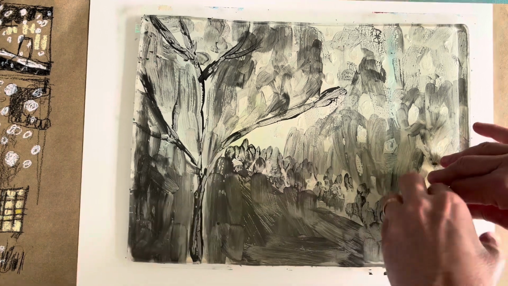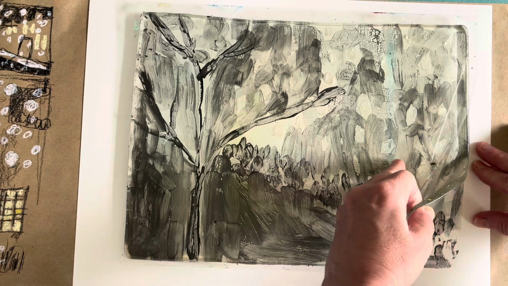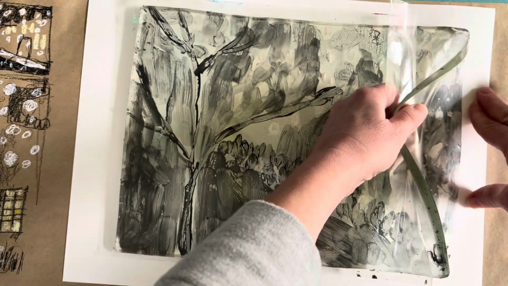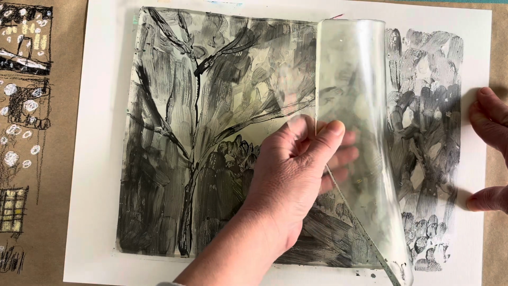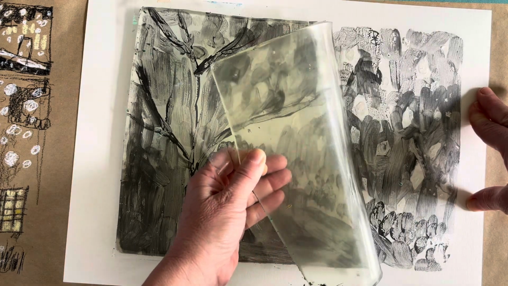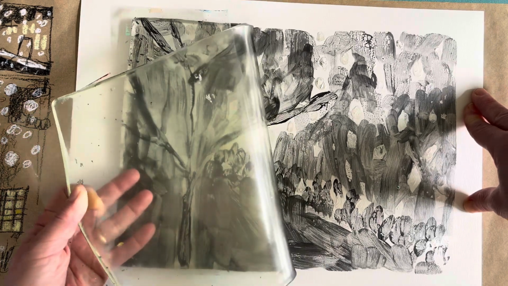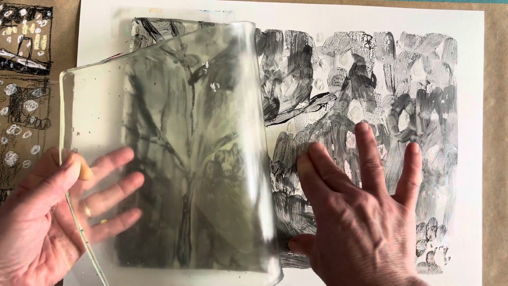So far okay. Oh my gosh. Oh, so pretty. It's so pretty just the way it is. How am I going to draw over the top of this? You tell me. I do not know.